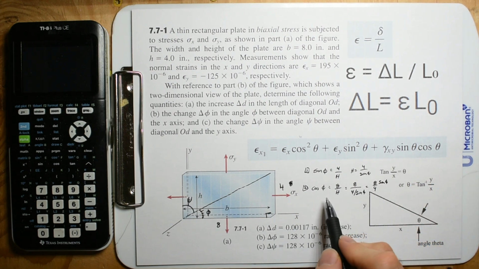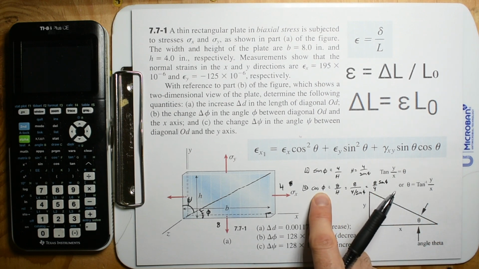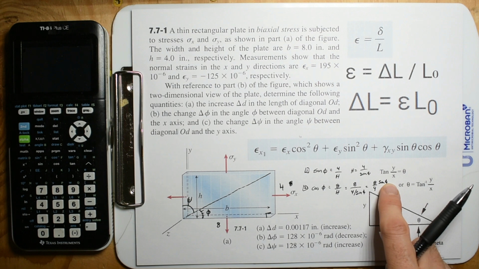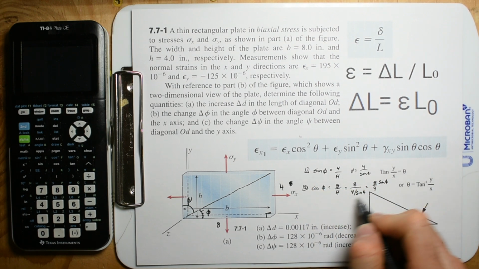What we really want to know is what phi is. So we have a cosine phi and a sine phi over here. We're going to get the cosine underneath the sine, and we're going to get this to the other side.